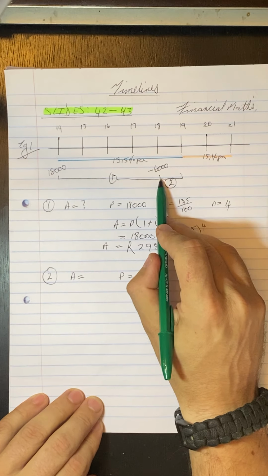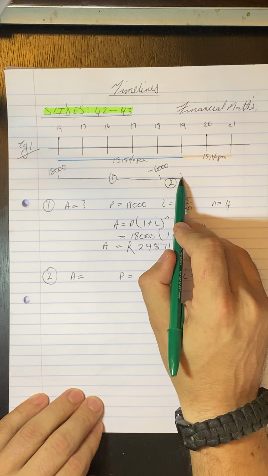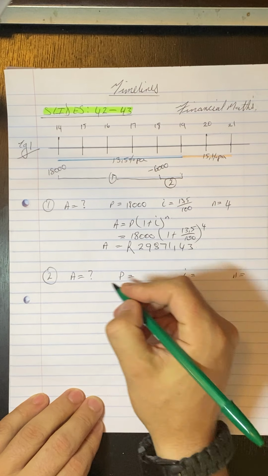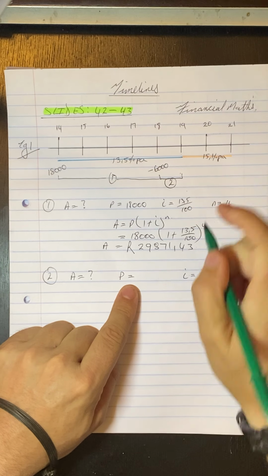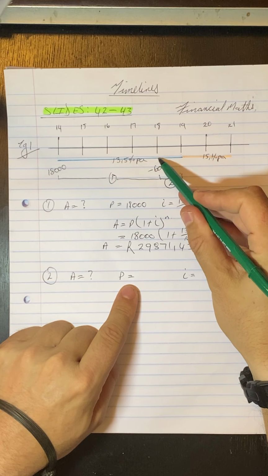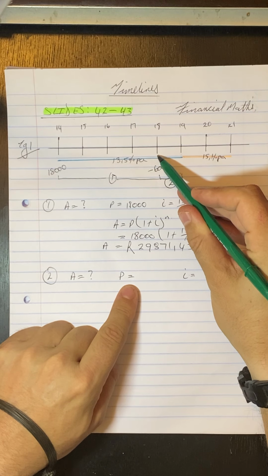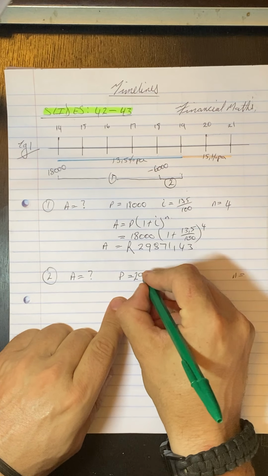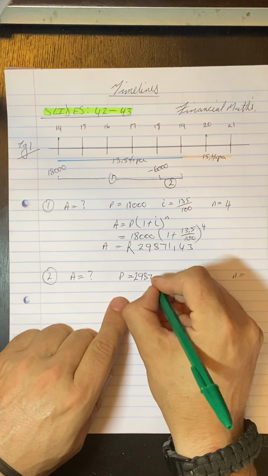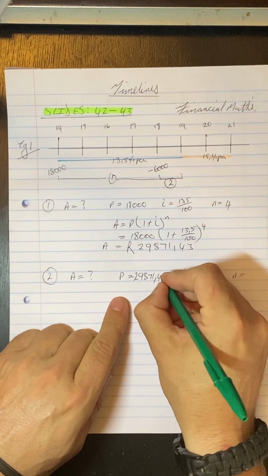We're going to work out our accumulated amount; that's what we don't know. Now here comes the different part. We want to work out what our principal amount is. What are we actually starting off with here? At this point, we know we had in the account 29,871 and 43 cents.